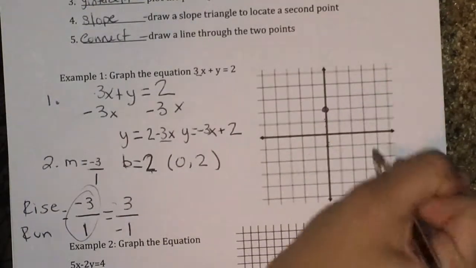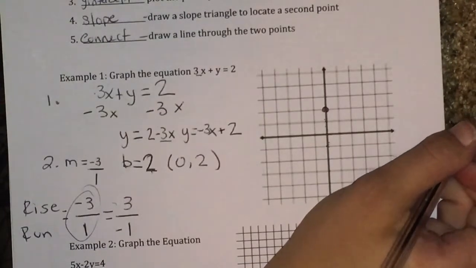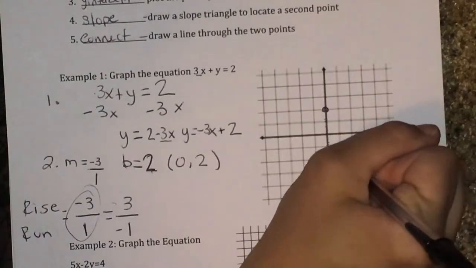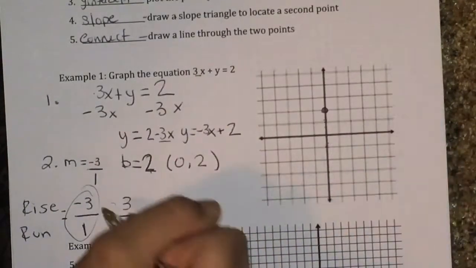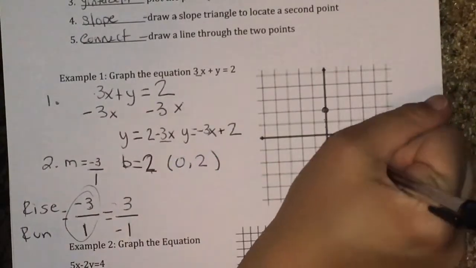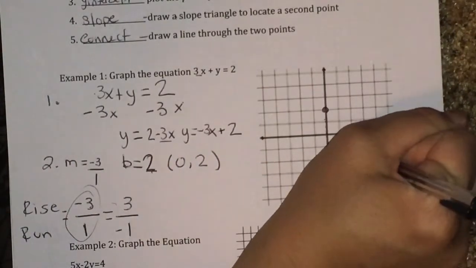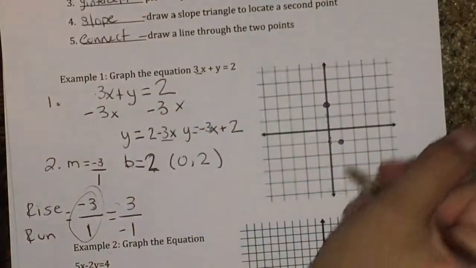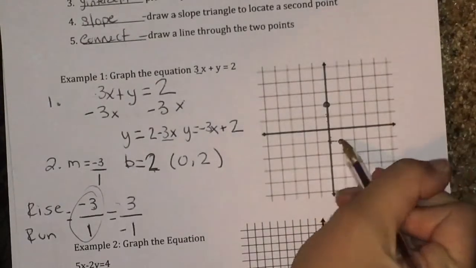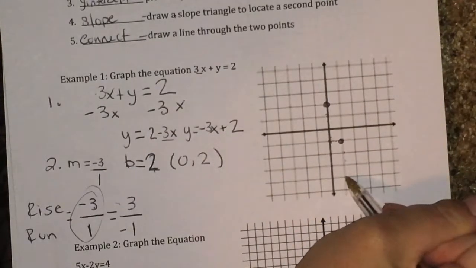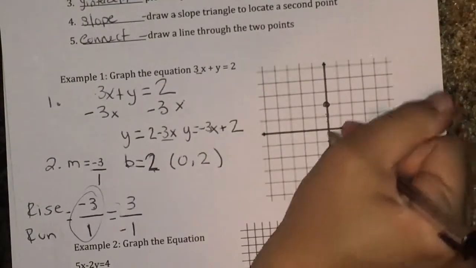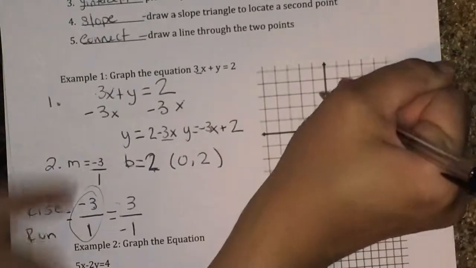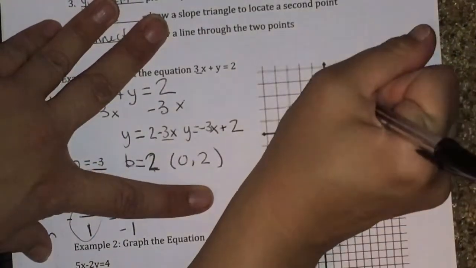This is our triangle. And then our run, which is our left or our right, is going to be 1. And it's going to be a positive 1 because our 3 is negative and our 1 is positive. So we're going to be going to the right 1. And you can keep doing this. So from here, we can go down 1, 2, 3, and right 1. And this is what they were talking about by this triangle here. Okay, down 3 and right 1.